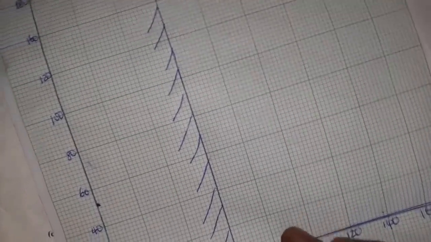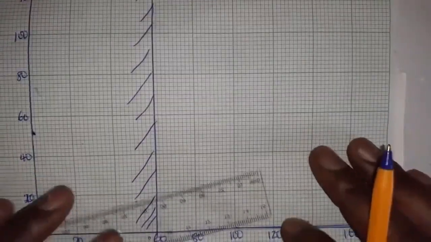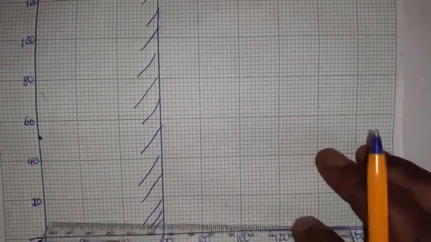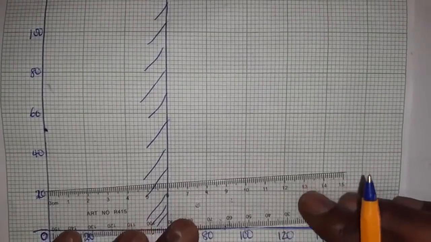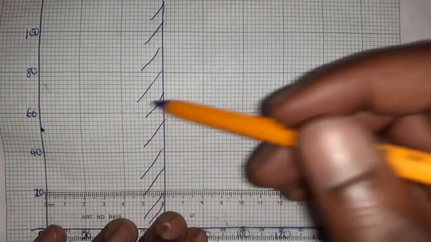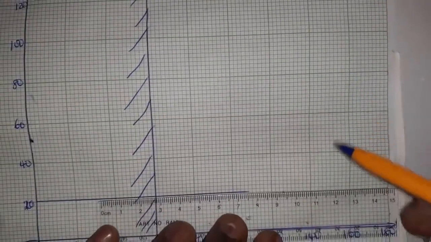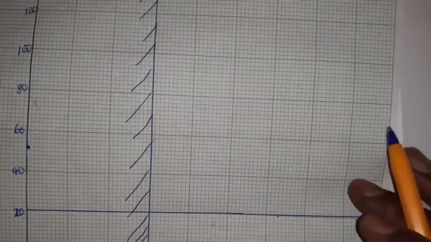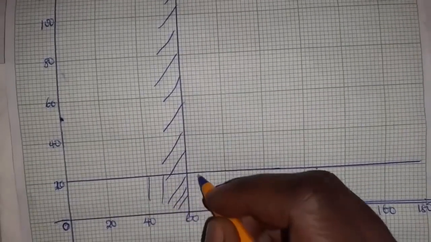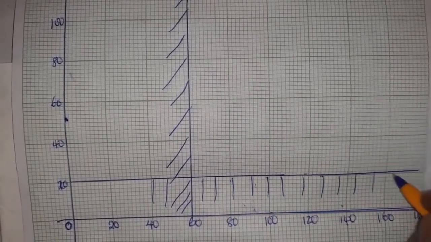The next one is y, y and 20. So you come here and do the same thing. Y is 20. You draw a line again. So take note, again here we are shading the region below, because we want the greater part, which is on top.